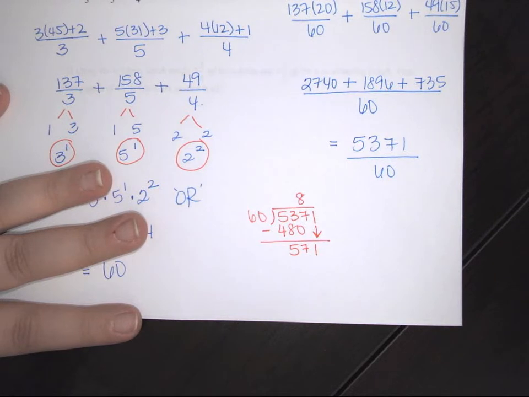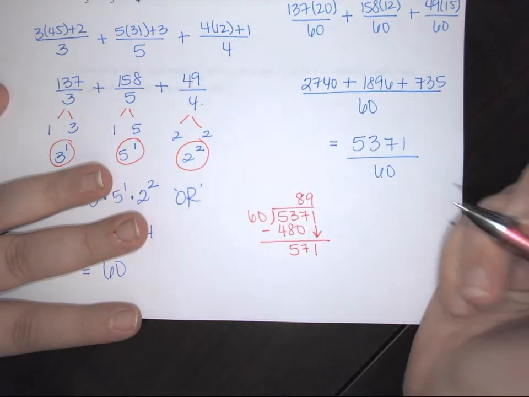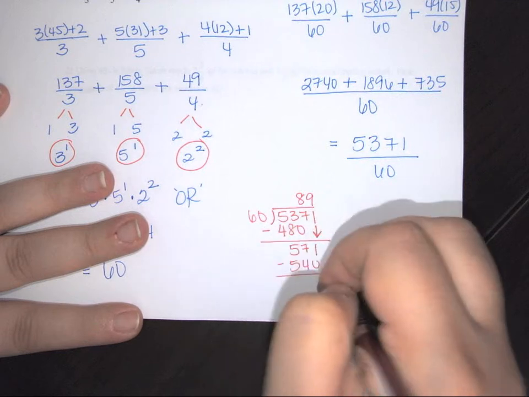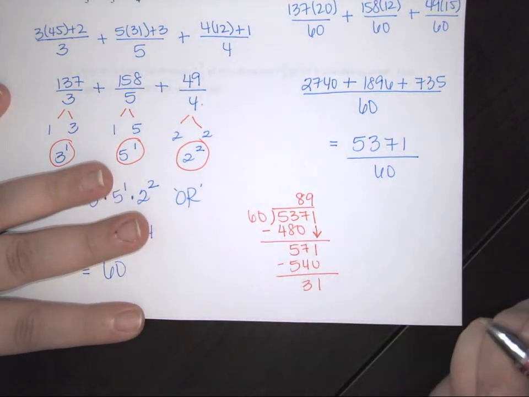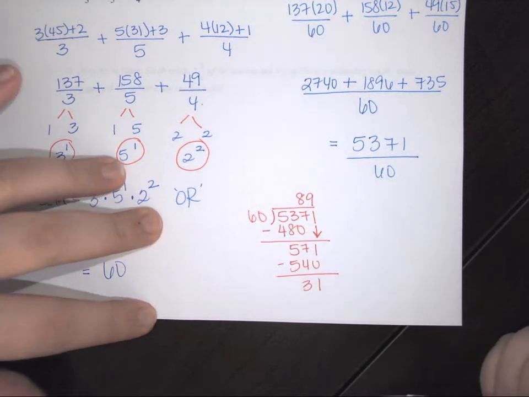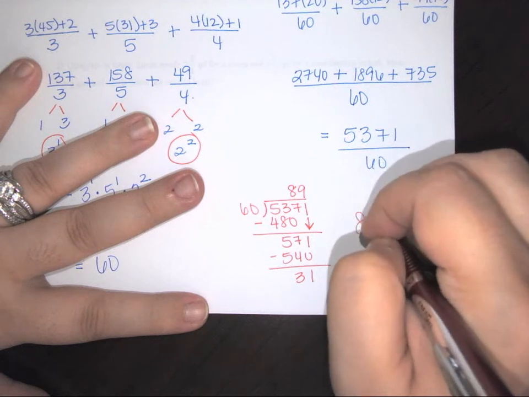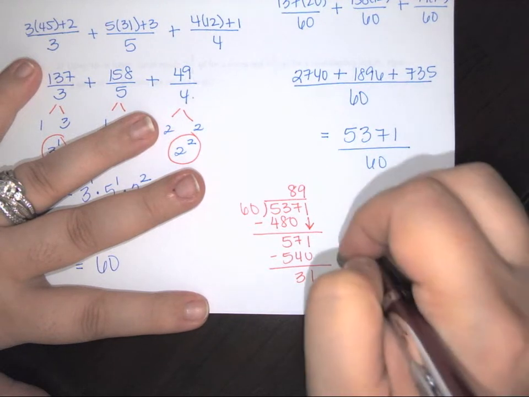I now have 571. So I want to look at 9, which is going to be 540. When I subtract that away, that's going to leave me with 31. I have nothing else to carry down, and 60 does not go into 31. Therefore, my result is going to be 89 and 31 over 60.